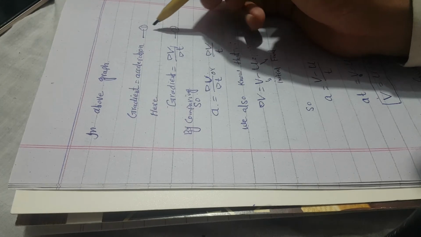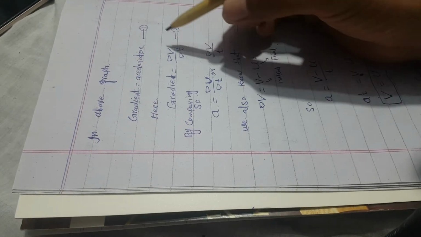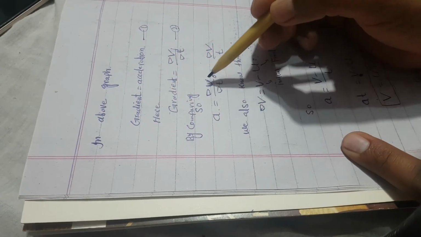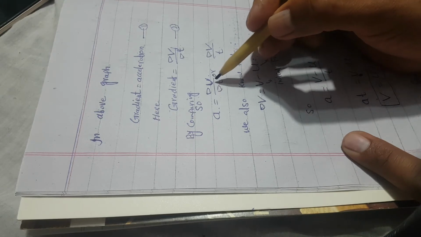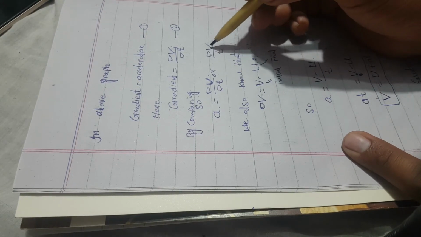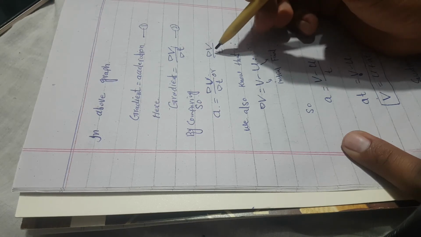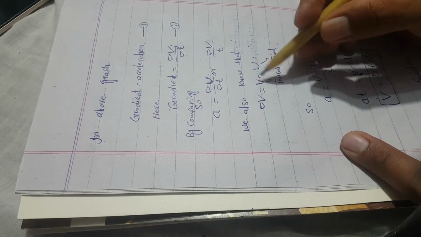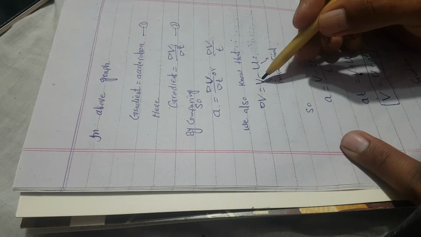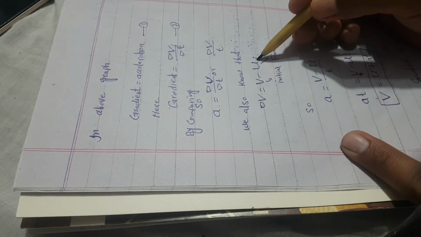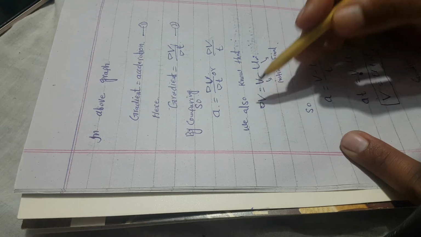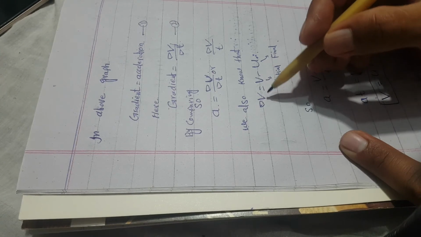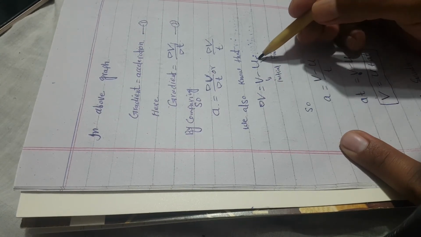Now we compare equation 1 with equation 2. So we can write a is equal to del v over del t, or del v over t. We also know that del v is v minus u, meaning final velocity minus initial velocity. So we just replace del v with v minus u.